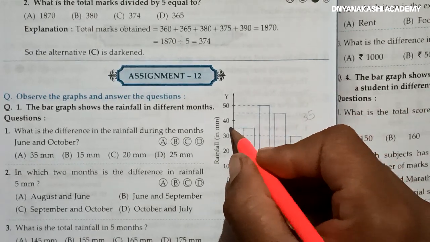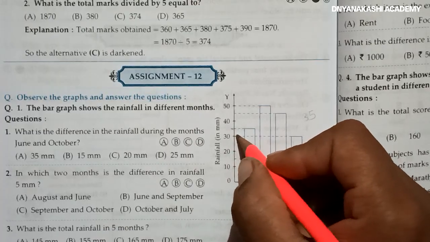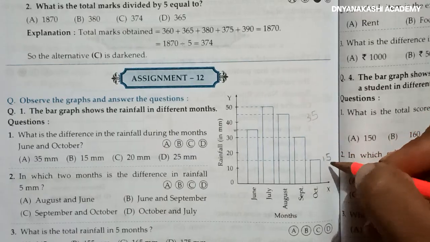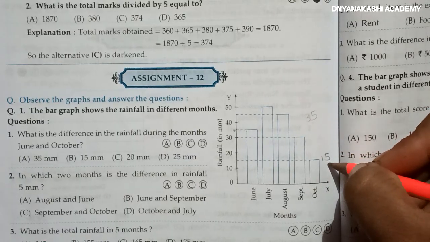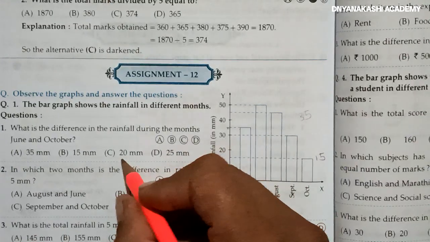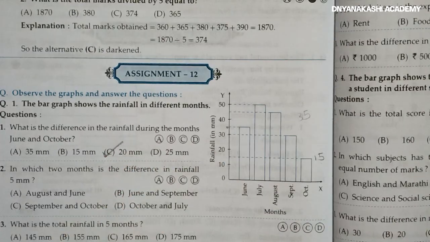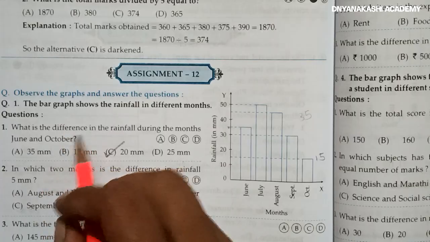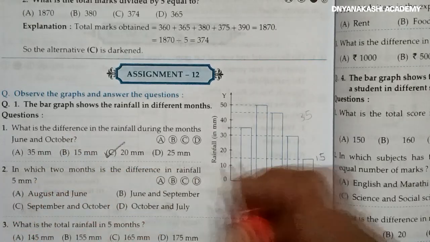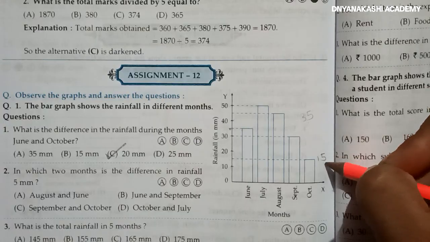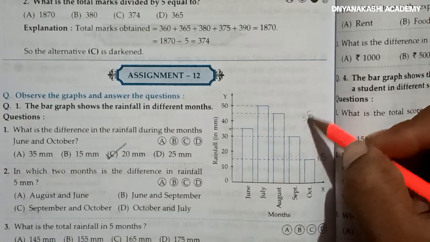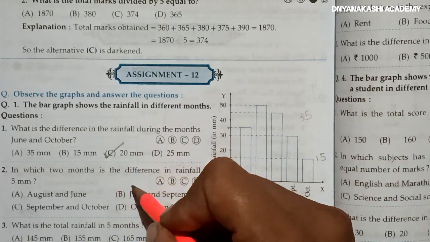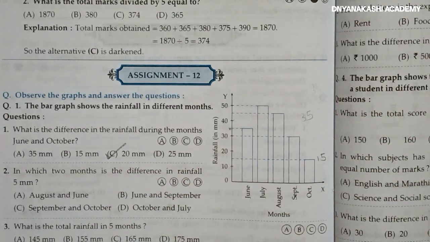Yes, 35. The middle is taken here. This is 30, this is 40, the middle point is 35. 35 minus 15, we get 20 millimeters as the answer. What is the difference? It means subtract. June 35 and October 15, 35 minus 15, we get 20 millimeters as the answer.